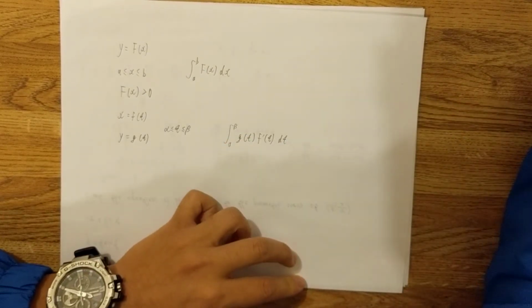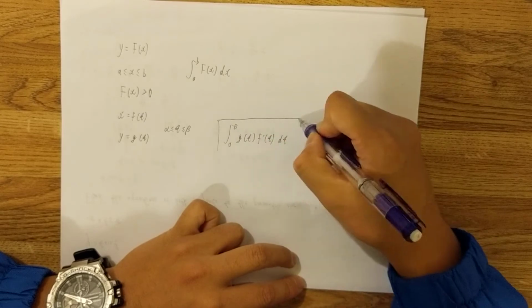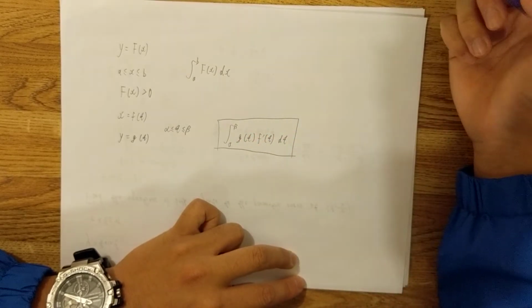Okay, so this is the equation we will be using to find the area under a parametric curve. Let's go over some examples.